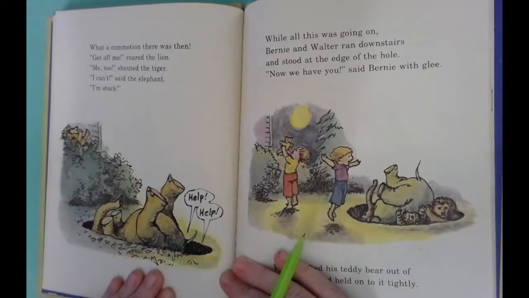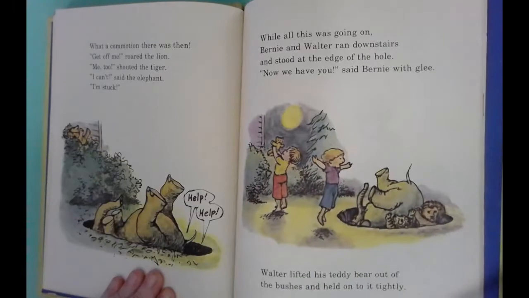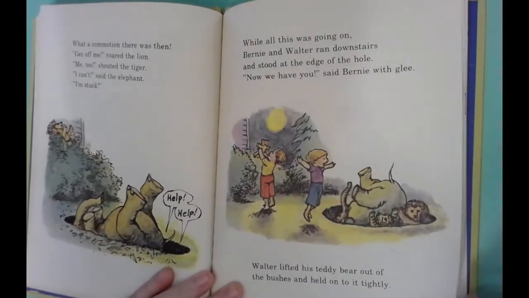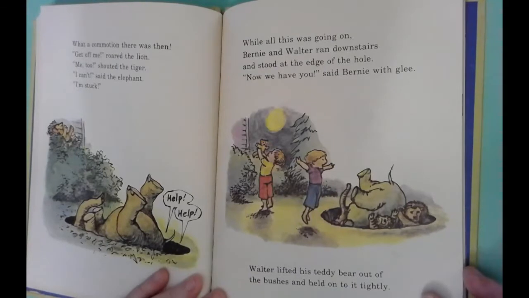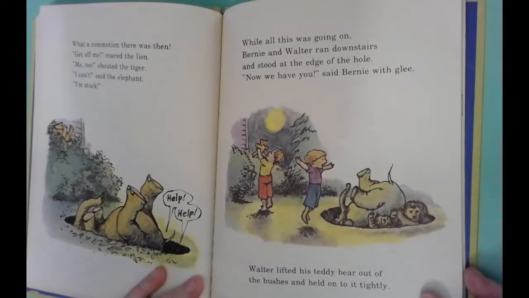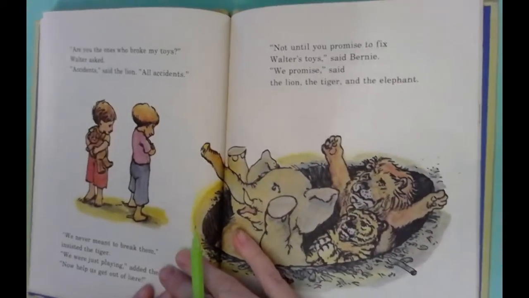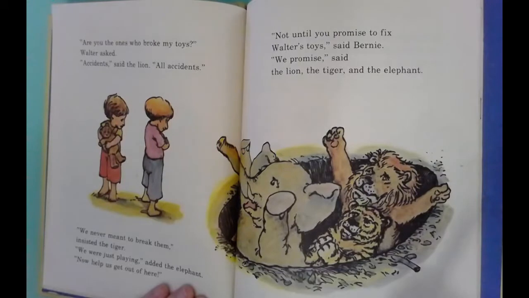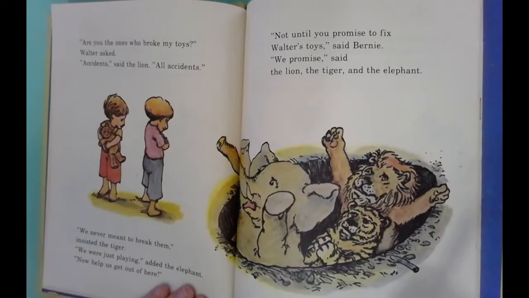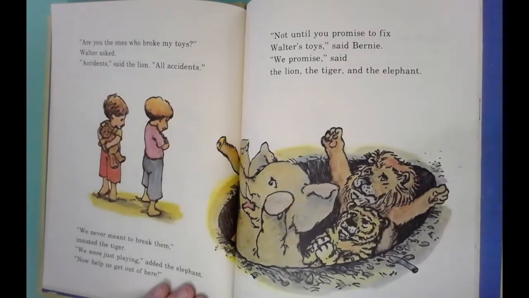What a commotion there was then. "Get off me," roared the lion. "Me too," shouted the tiger. "I can't," said the elephant. "I'm stuck." While all this was going on, Bernie and Walter ran downstairs and stood at the edge of the hole. "Now we have you," said Bernie with glee. Walter lifted his teddy bear out of the bushes and held on to it tightly. "Are you the ones who broke my toys?" Walter asked. "Accidents," said the lion, "all accidents." "We never meant to break them," insisted the tiger. "We were just playing," added the elephant. "Now help us get out of here." "Not until you promise to fix Walter's toys," said Bernie. "We promise," said the lion, the tiger, and the elephant.